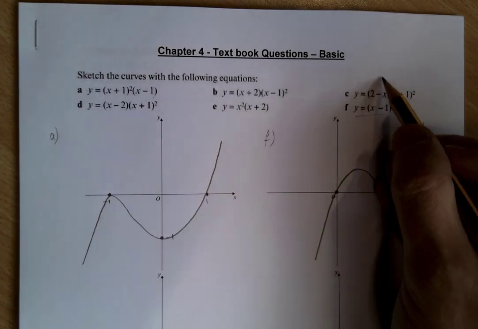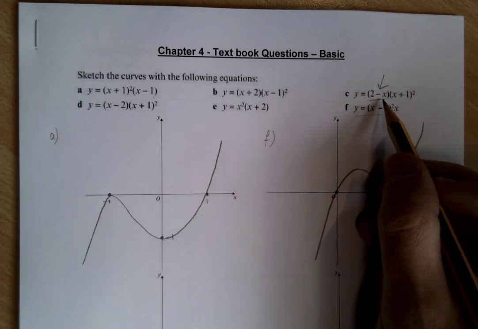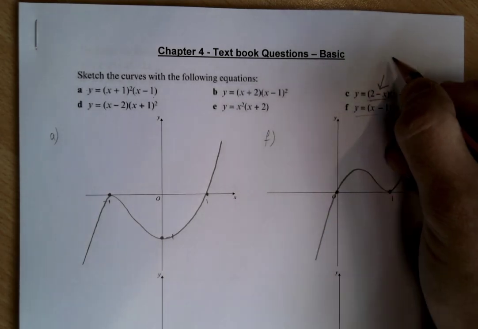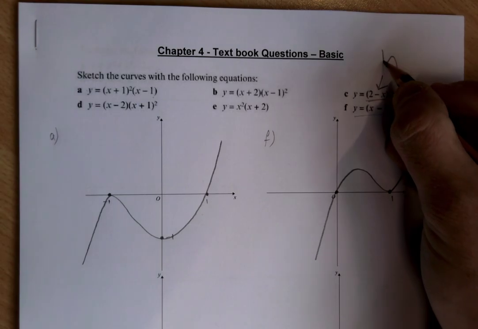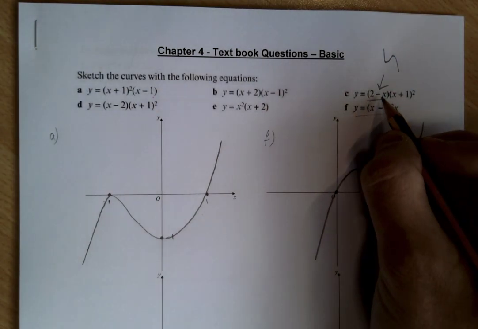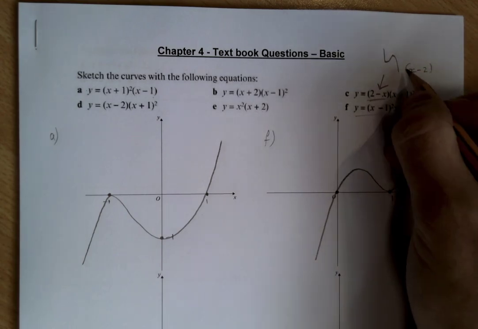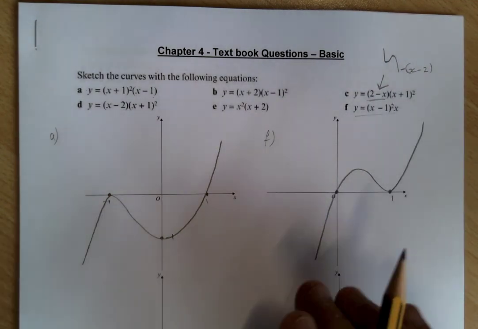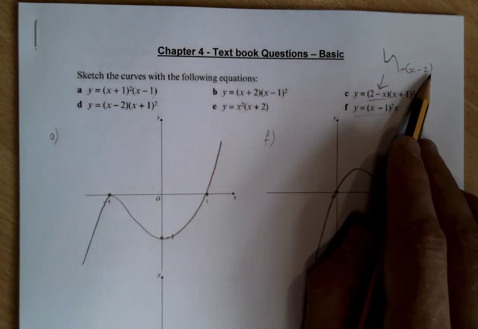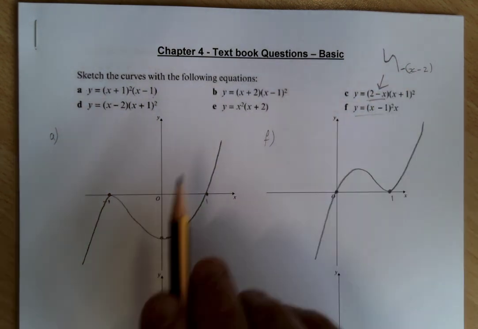Be careful for some things like this. That tells you that the graph is going to have a negative leading coefficient, so it's going to have this shape, like down, up, down, because 2 minus x is x minus 2 times by -1, which means that the whole thing is negative. So you could replace 2 minus x with minus x minus 2, and then you've got x plus 1 squared, so you can see it's going to be a negative graph.